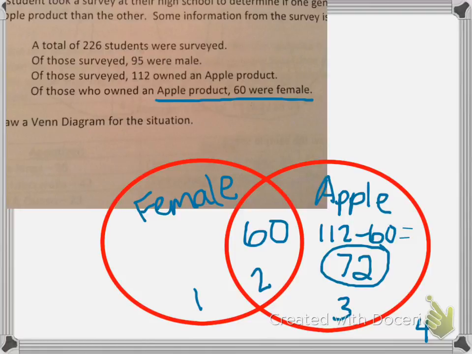Alright, so then of those surveyed, 95 were male. Well, that would be sections 3 and 4 where the males go. So in this circumstance, we know that there were 95 males. We know that 72 of them owned an Apple product. So in section 4, outside of the two circles, we should have 23 people who fit in that section.